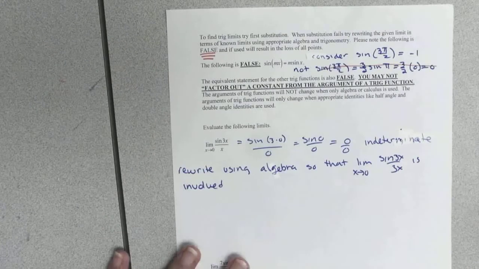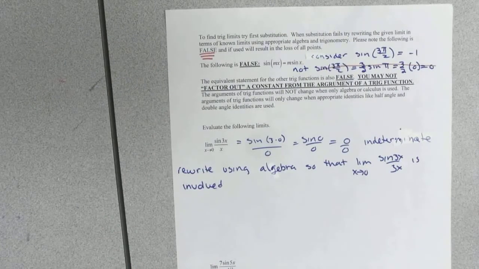Because I know what that limit is. I have that limit memorized. That's 1. So if I can do some rewriting so that's involved, I'll be good.